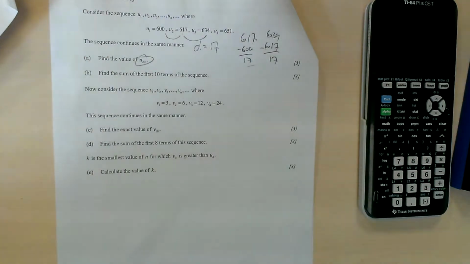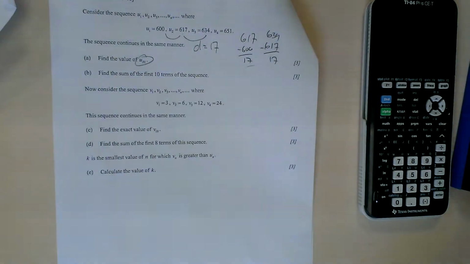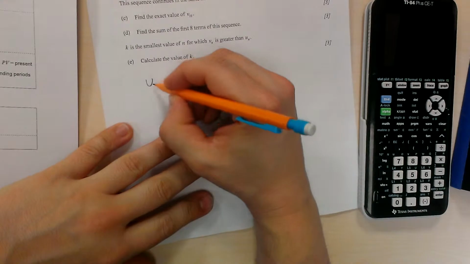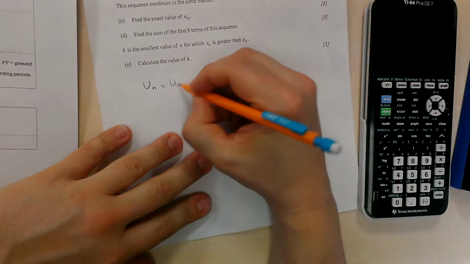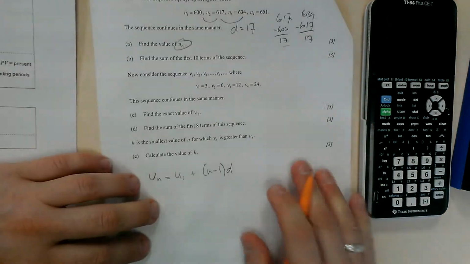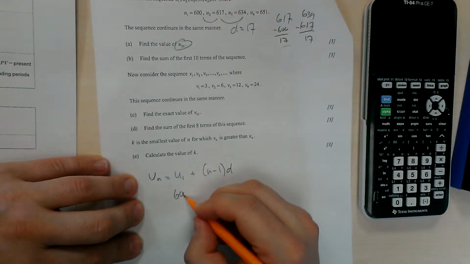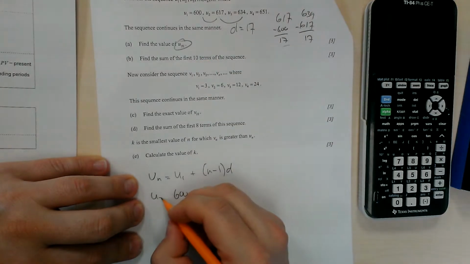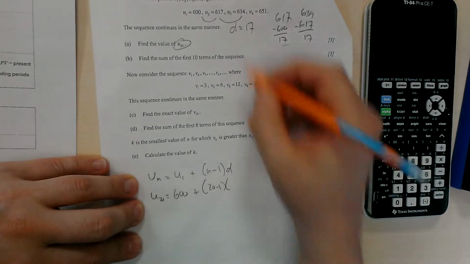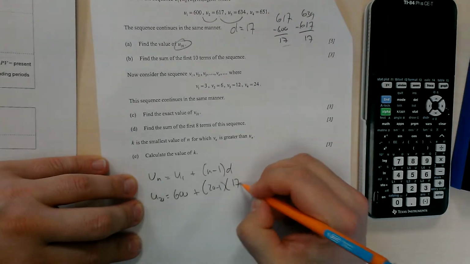Well, we go ahead and grab one of our data booklets. And for arithmetic sequences, we have this formula given to us, where u sub n is equal to the first term plus n minus 1 times d. So for our example, the first term is 600. We're trying to find the 20th term. So 600 plus 20 minus 1 times the difference, which we found originally to be 17.